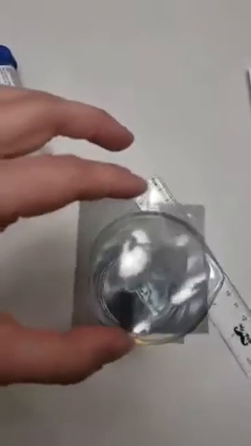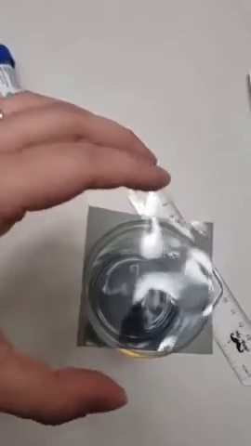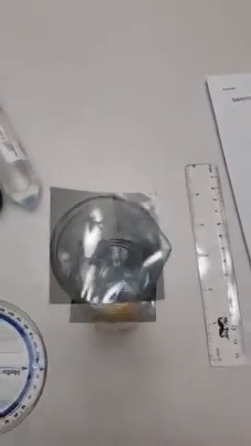So I rotated it until I found my extinction point. I used my protractor. Here's my ruler to measure the solution inside the beakers. Here are my calculations. I have my alkaline solution, my dextrose, and my fructose.